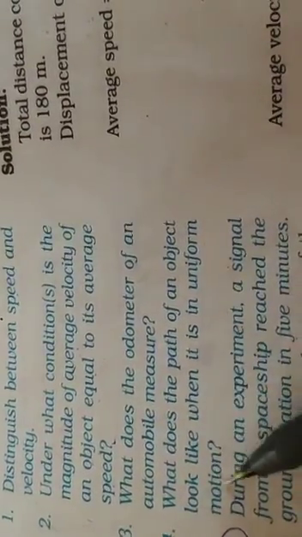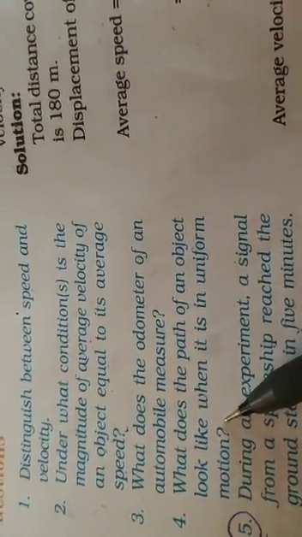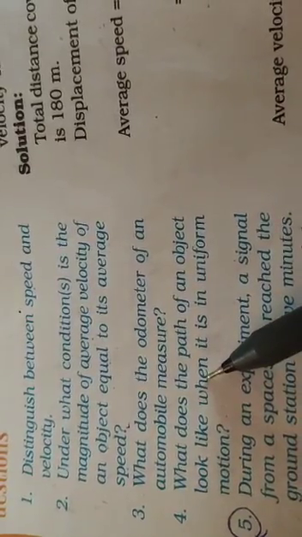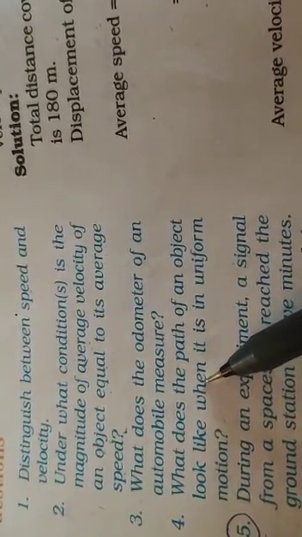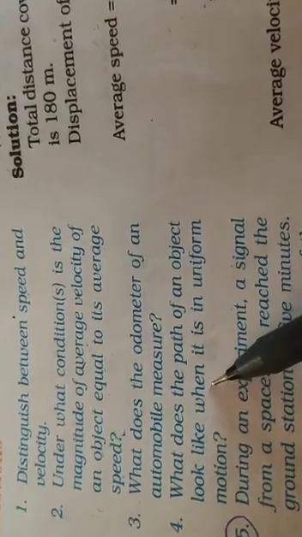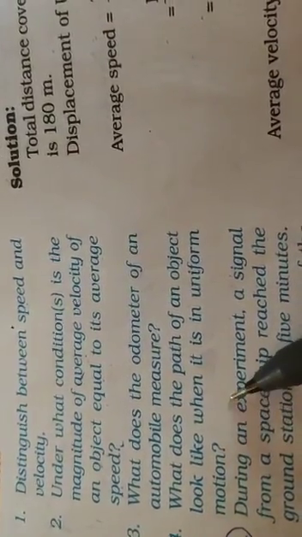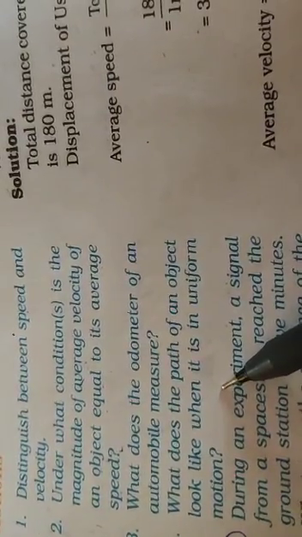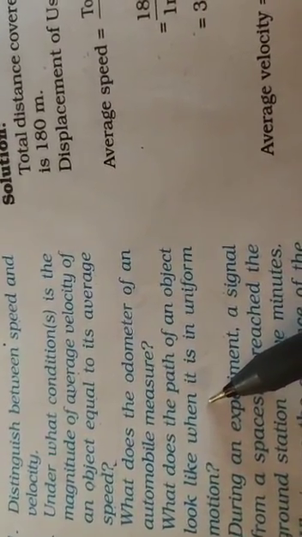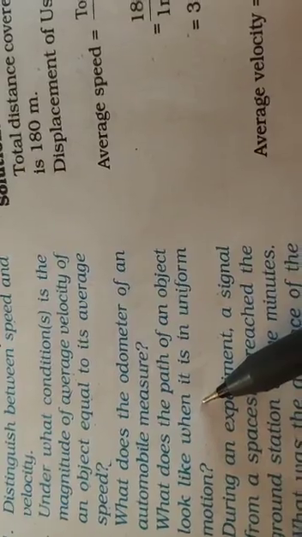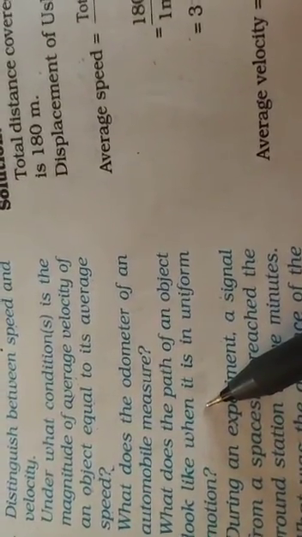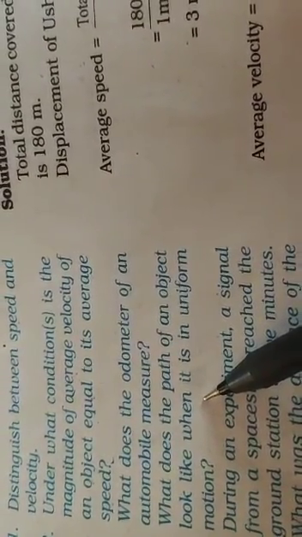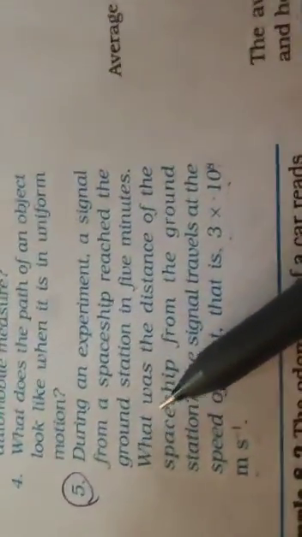Now what does the path of an object look like when it is in a uniform motion? When an object is moving in a uniform motion, it will always be a straight path. Because uniform motion, I told you, is within equal interval of time, equal distance should be covered, and that is possible only on a straight path, and that too a clear road. The moment the roads are having turns, you cannot expect a uniform motion to be there. Clear? Okay. Now the fifth one is a calculative sum.